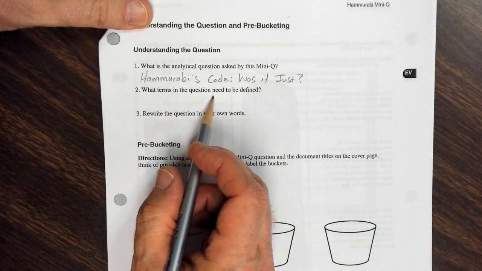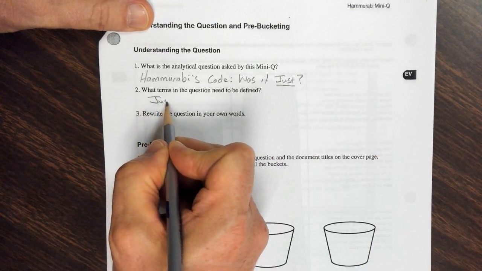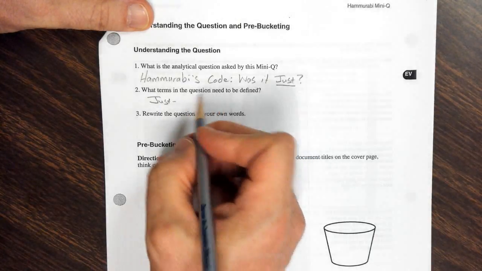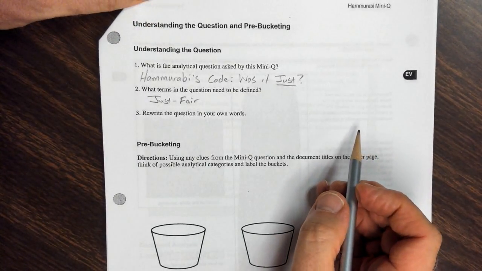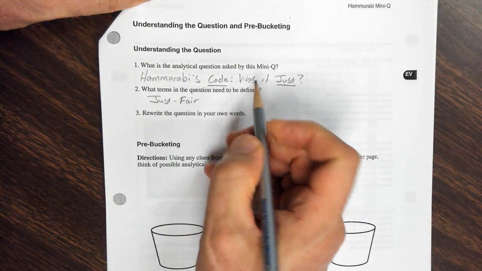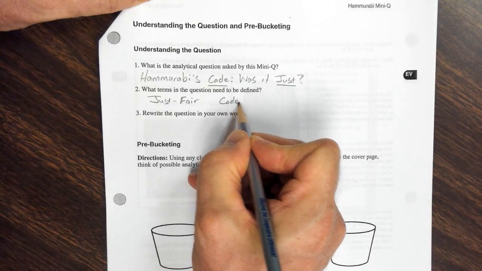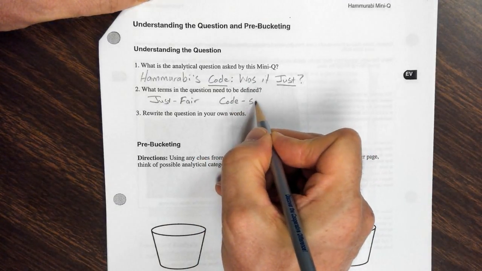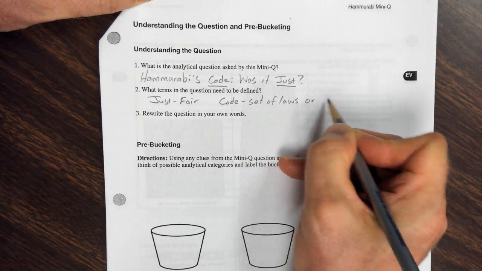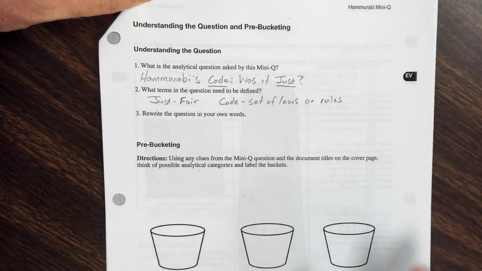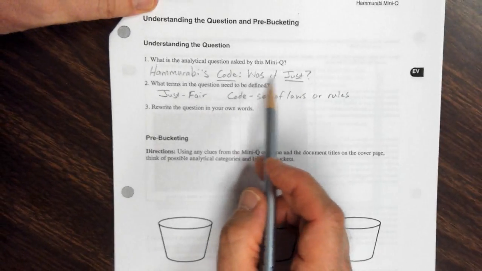So, what terms in the question need to be defined? Well, the first term we want to define is the word just. And in this sense, what did we say just meant? We said it meant fair. And the second word that we want to define is the word code. So we'll underline code, underline just. Down here we'll put code means a set of laws or rules. So Hammurabi's code was Hammurabi's laws, and was it just means was it fair or not.